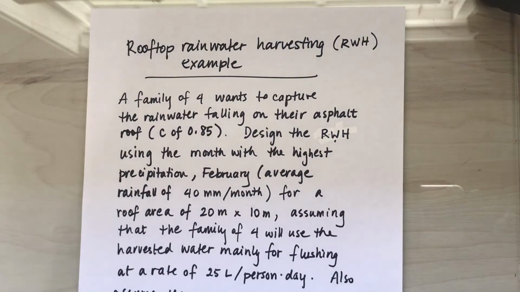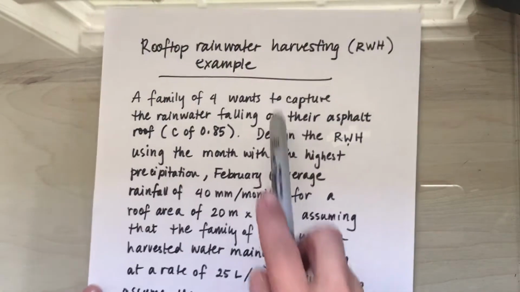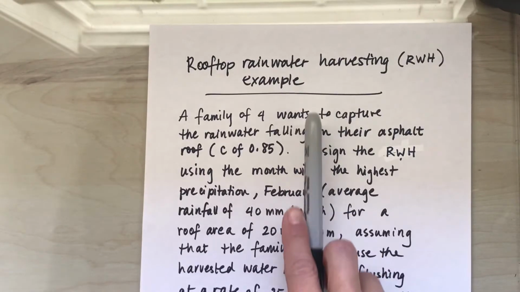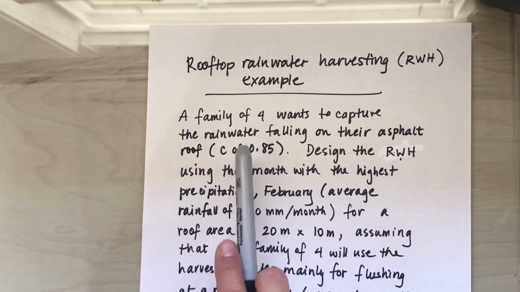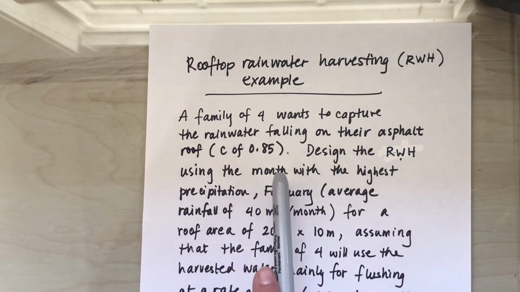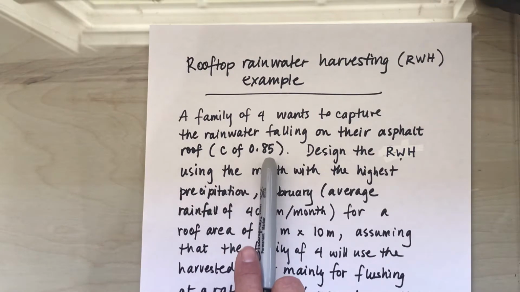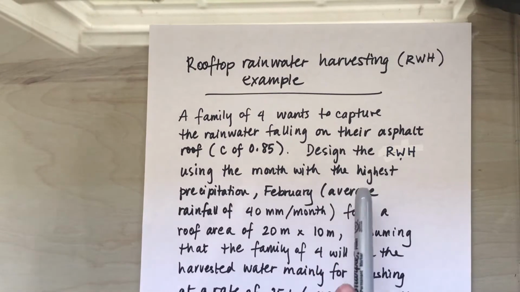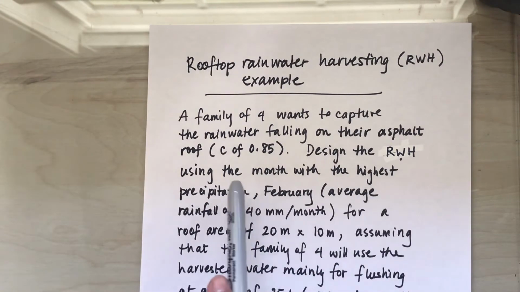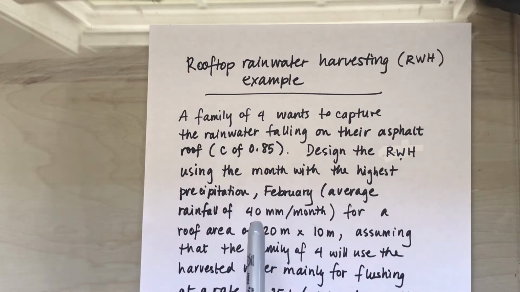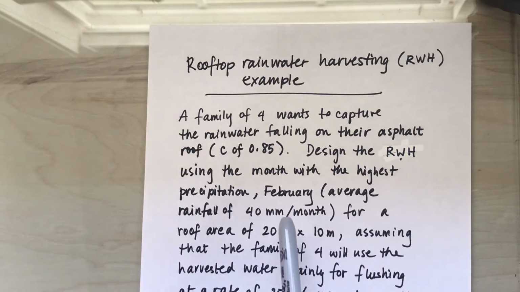Okay, this is a rooftop rainwater harvesting system example. In this scenario, we have a family of 4 who wants to capture rainfall falling on their asphalt roof, and the roof has a runoff coefficient of 0.85. So you are to design the rainwater harvesting system using the month with the highest precipitation, which is a good way to go, designed for the highest expected rainfall.